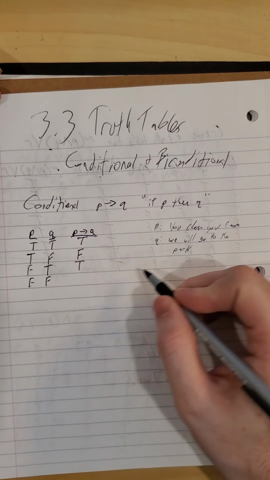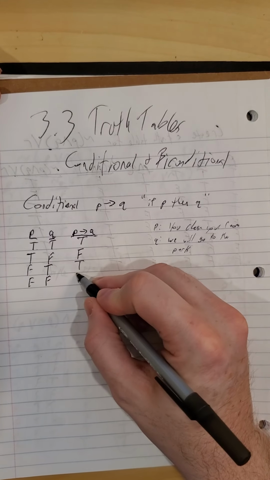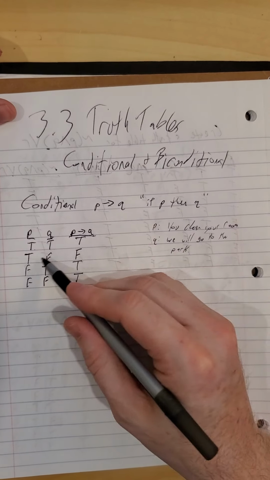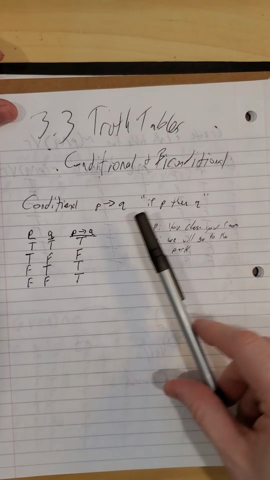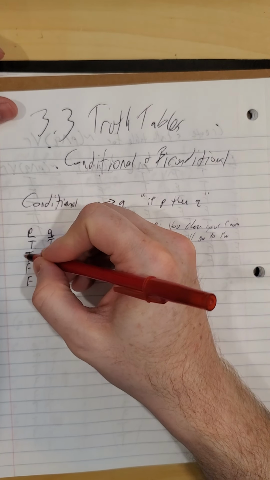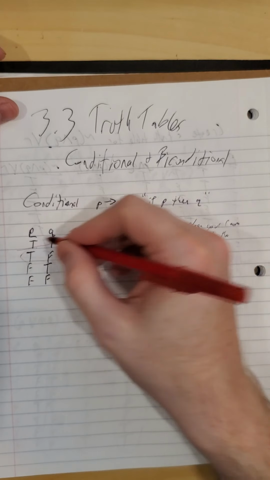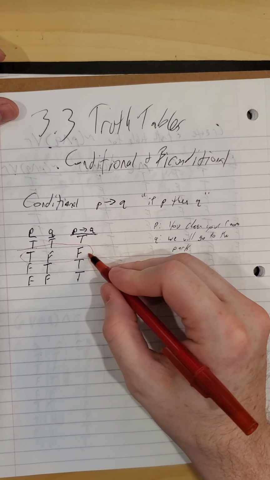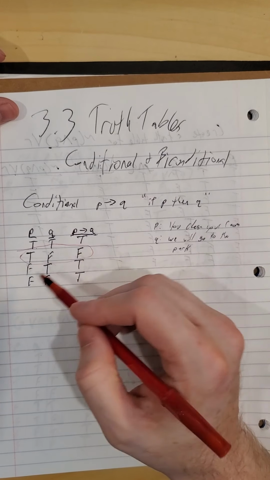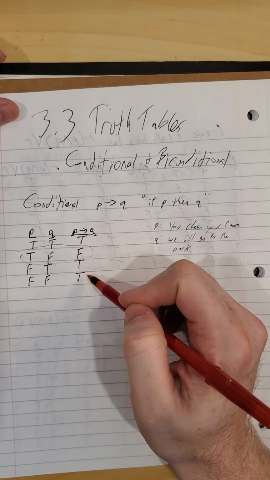If the kid didn't clean the room and you didn't go to the park, you still didn't tell that child a lie. So on the conditionals, the if-then, the only way to make a false end result is right here, a true followed by a false. Anything else is okay. True followed by true is okay. False followed by anything is okay.